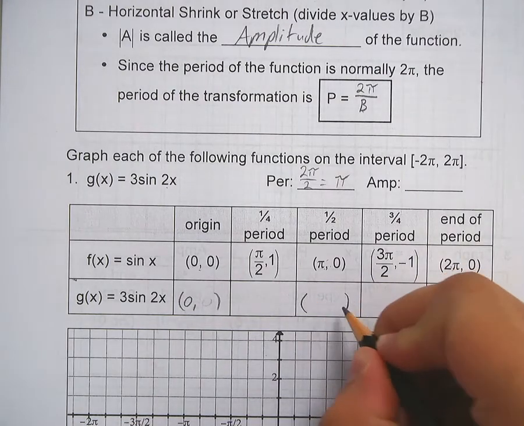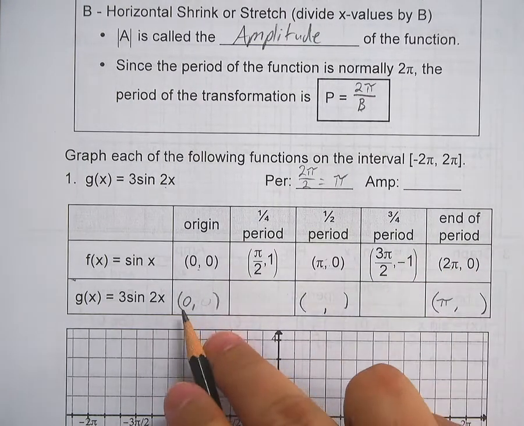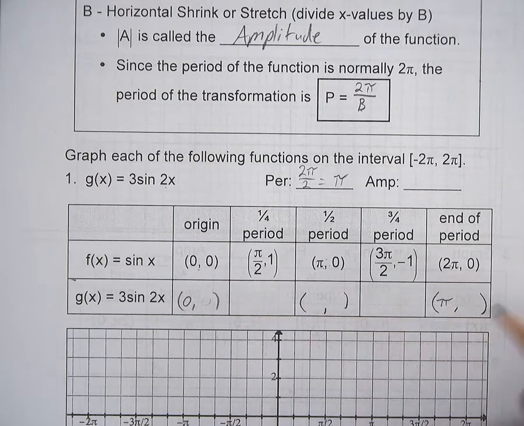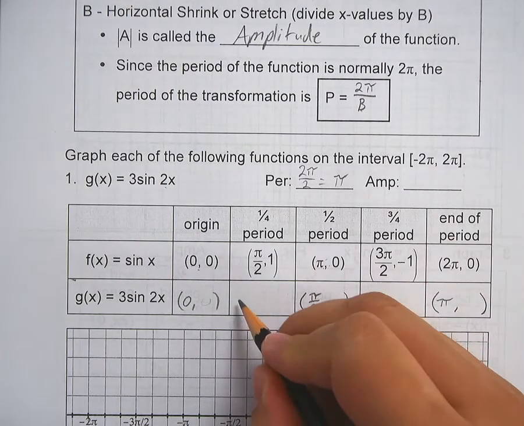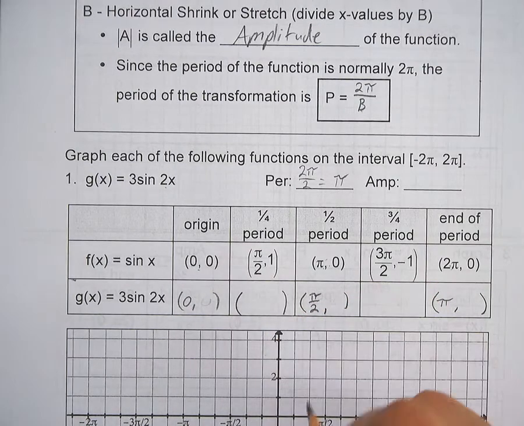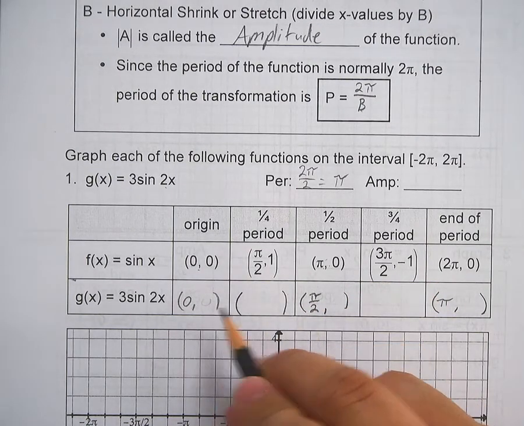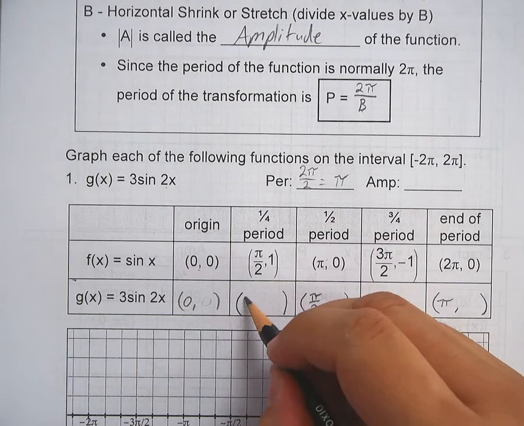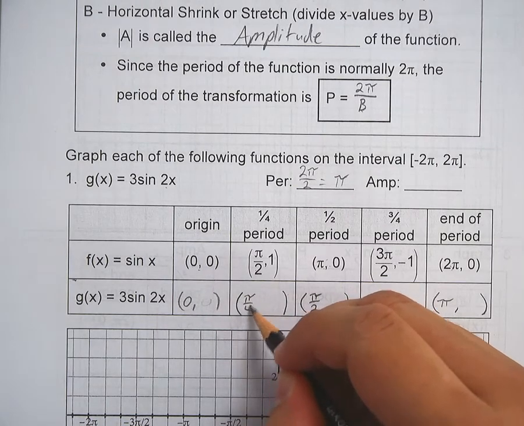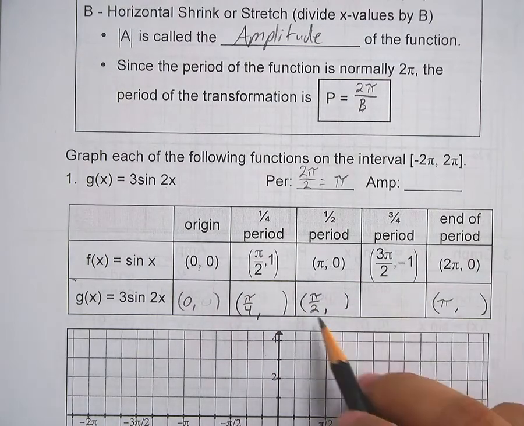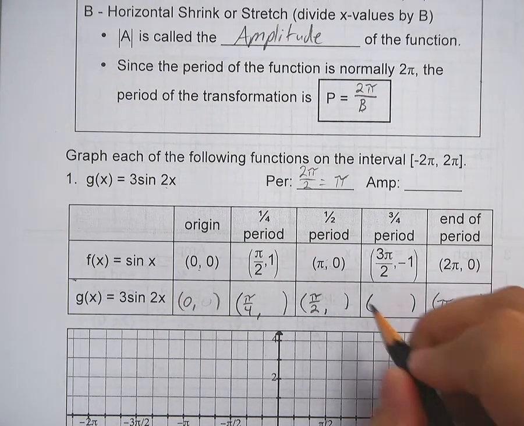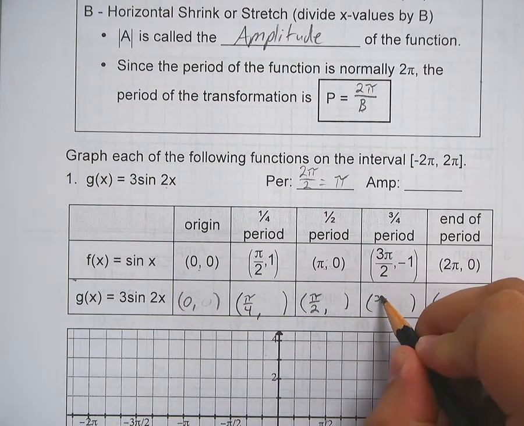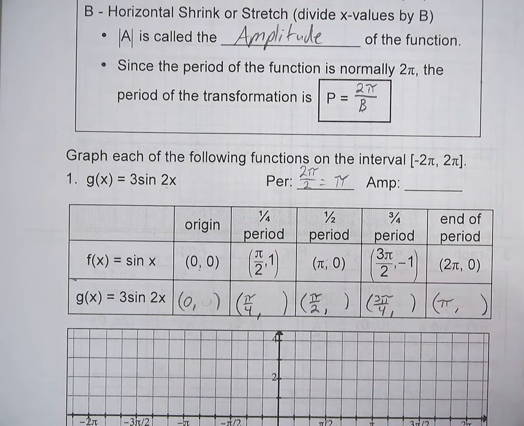What I'm doing here is building my x values. What's halfway between 0 and pi? Well, that'd be pi over 2, wouldn't it? If we keep going this way, what is halfway between 0 and pi over 2? Well, that'd be pi over 4. Halfway between pi over 2 and pi, well, that'd be 3 pi over 4.